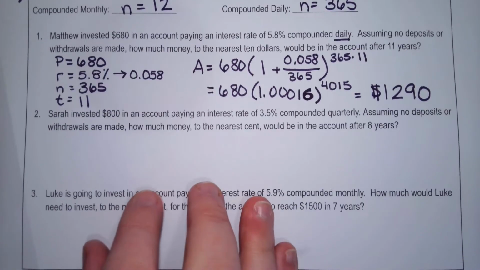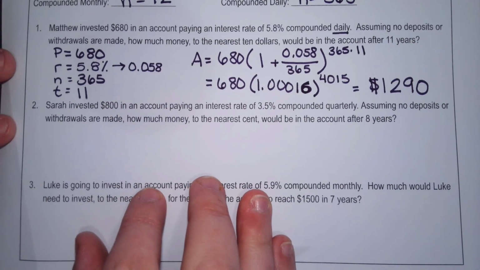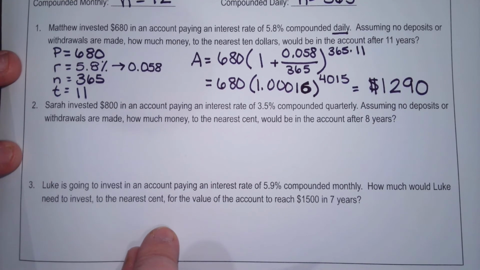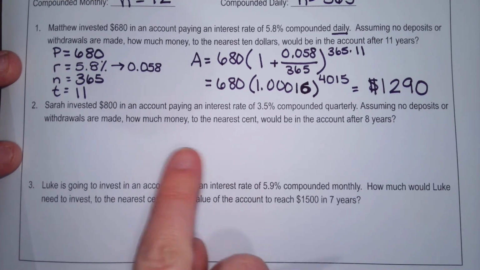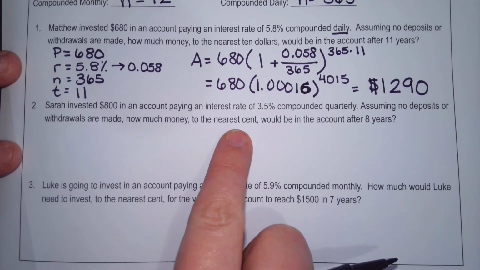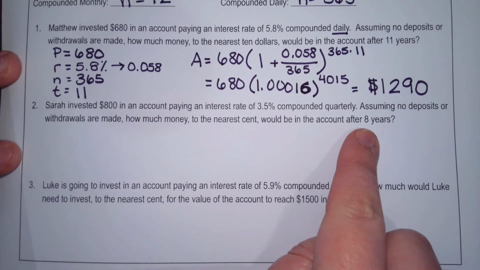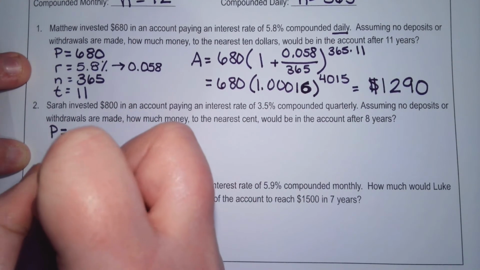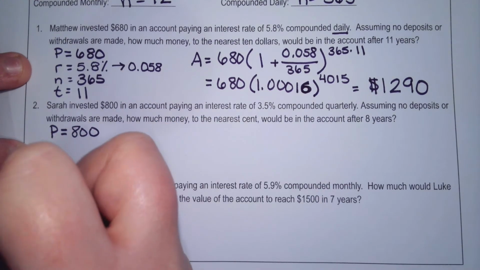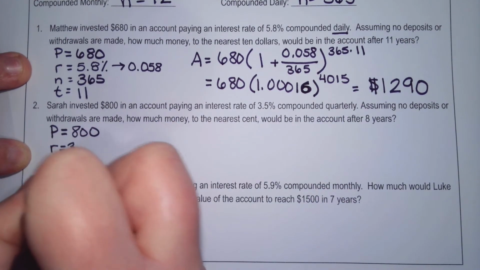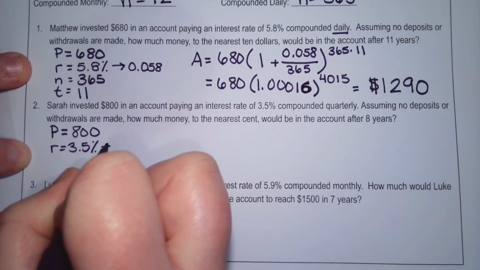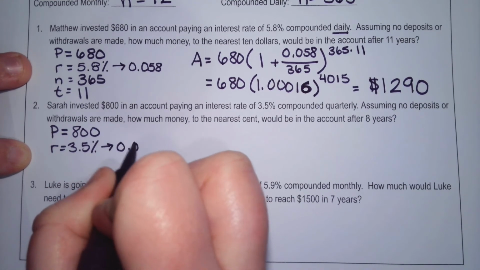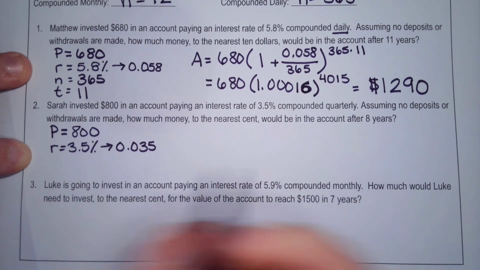All right, let's do another one. So Sarah invested $800 in an account paying an interest rate of 3.5% compounded quarterly. Assuming no deposits, no withdrawals, how much money to the nearest cent would be in the account after 8 years? So our starting amount is $800. Our rate is 3.5%, which would be 0.035.